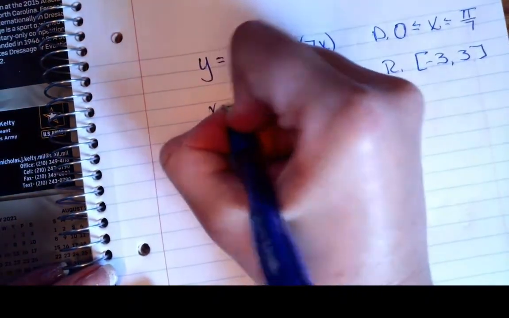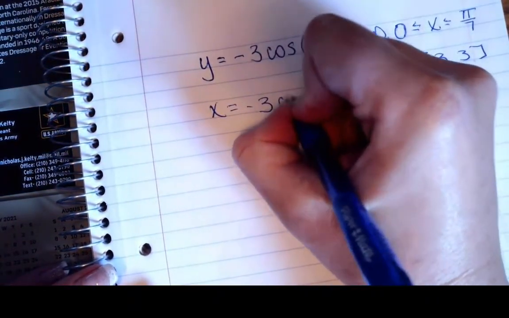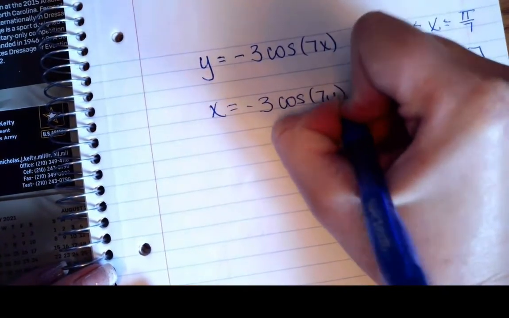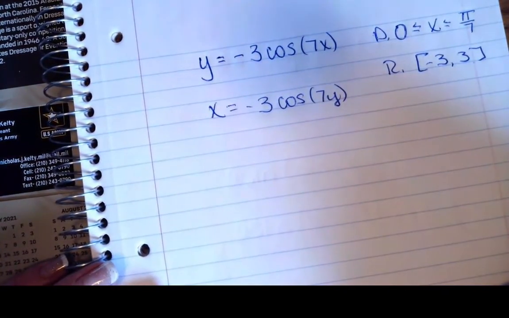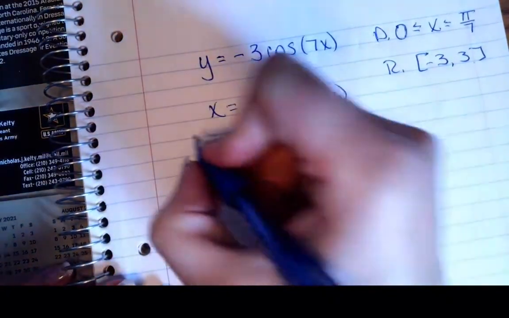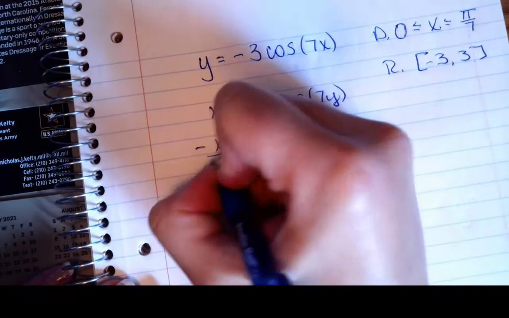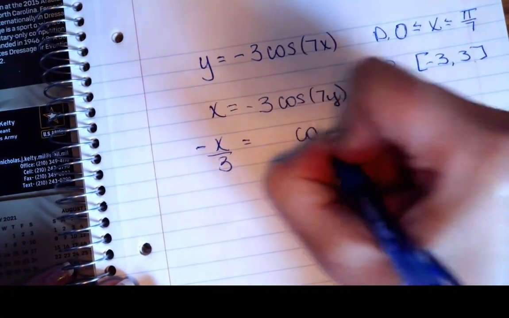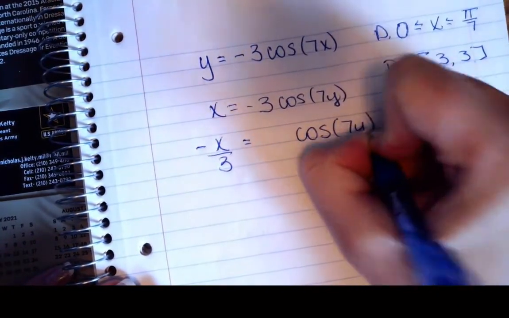Now I'm going to flip-flop my x's and y's. So I get x equals negative 3 cosine of 7y. And now I'm going to solve for y, which means I need to get rid of this negative 3. So I'm going to divide both sides by negative 3. So I get negative x over 3 equals the cosine of 7y.